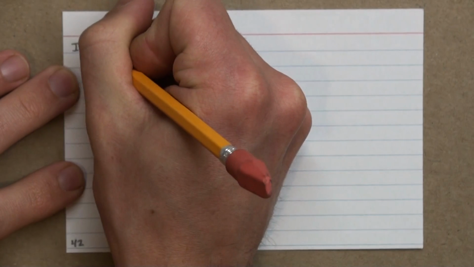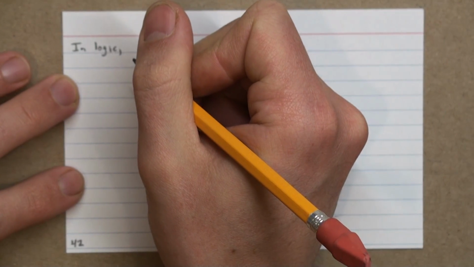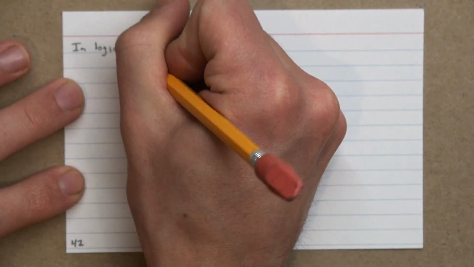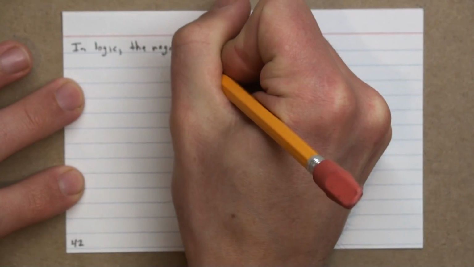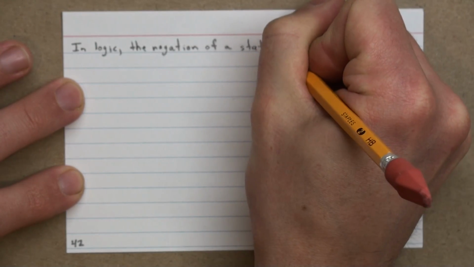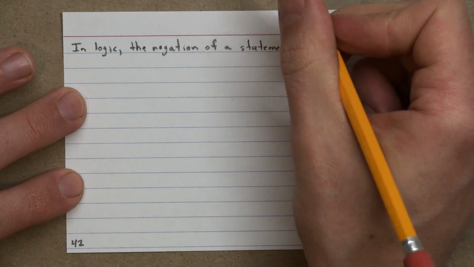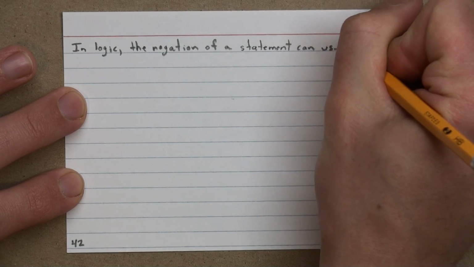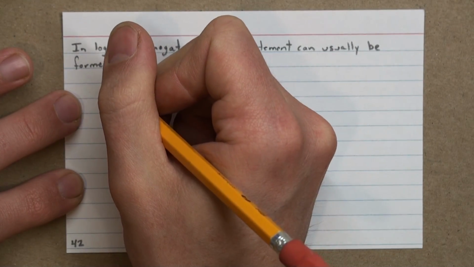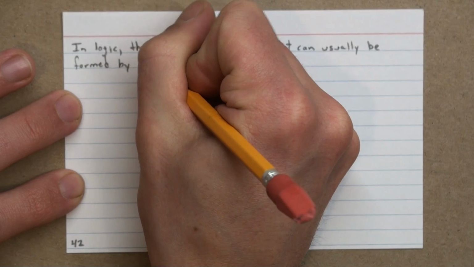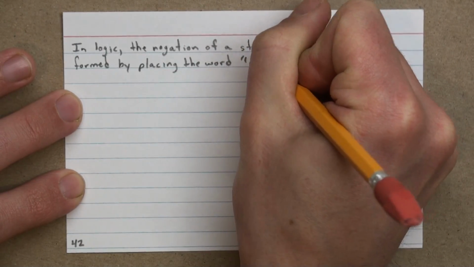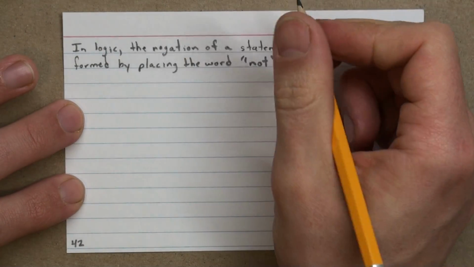So in logic, the negation of a statement can usually be formed by placing the word not into the original statement.